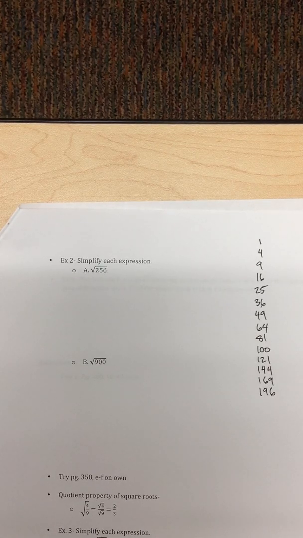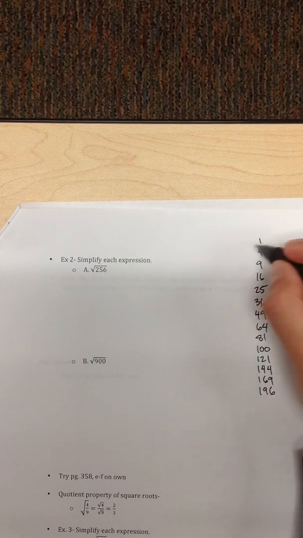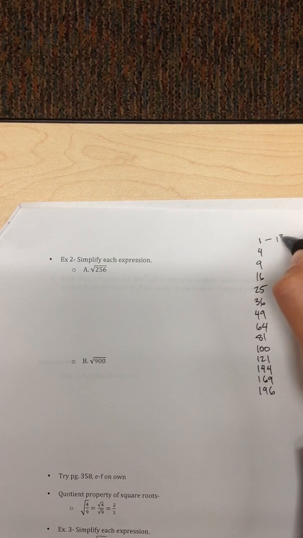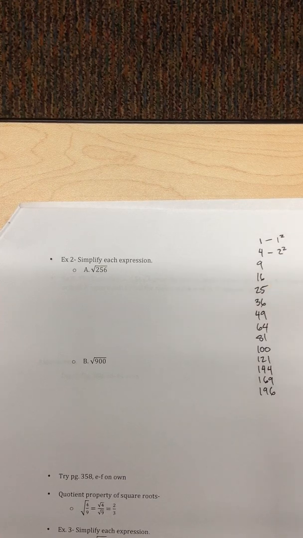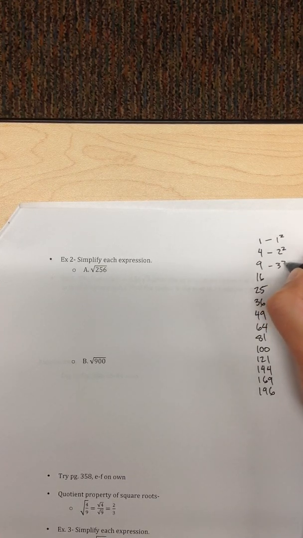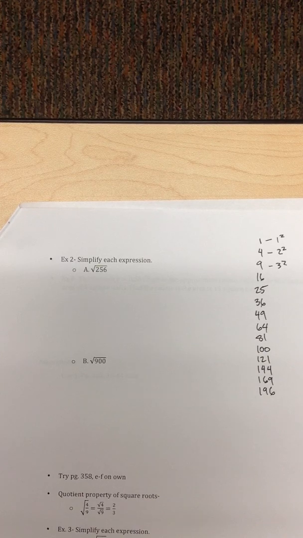So basically 1 is coming from 1 squared, which is 1 times 1. 4 is coming from 2 squared, 2 times 2, 3 squared, and so on. If you wanted to write all those in, you could. It goes all the way up to 14 because that's as high as I can remember off the top of my head. But those will be helpful for us. So what we want to do is take those perfect squares and see if they are factors of 256.